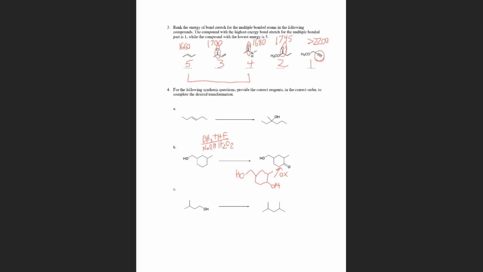So if we were to react this with TMSCl, we would replace the OH with TMSO, and that cannot be oxidized or reduced. And so it's immune to the conditions of the molecule until you remove the protecting group.